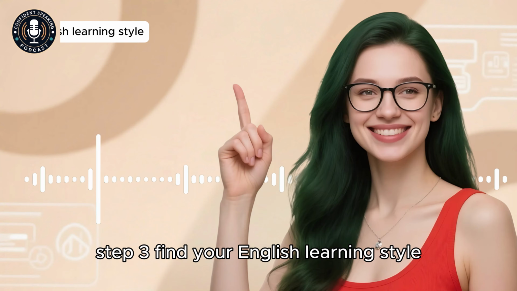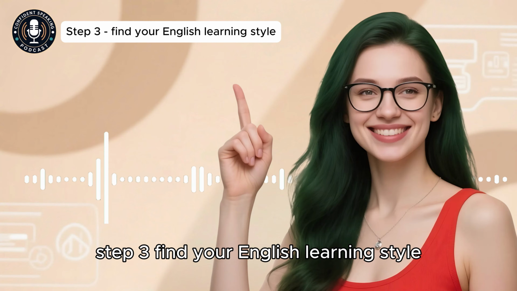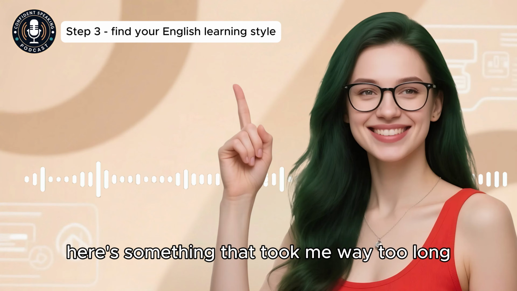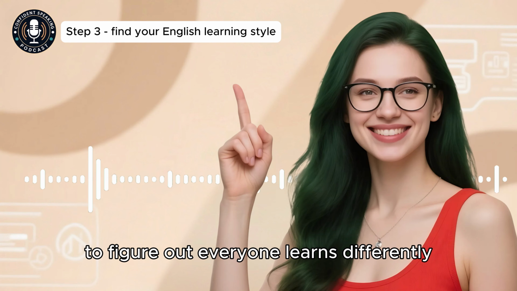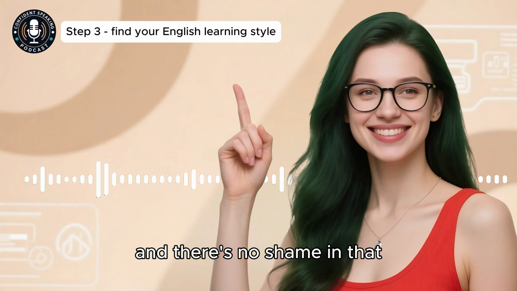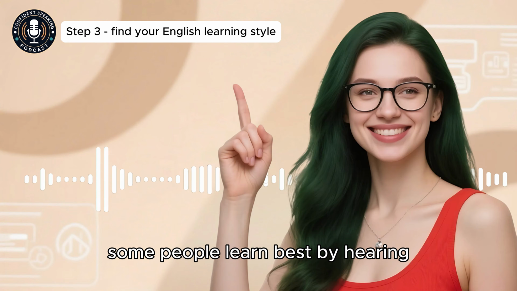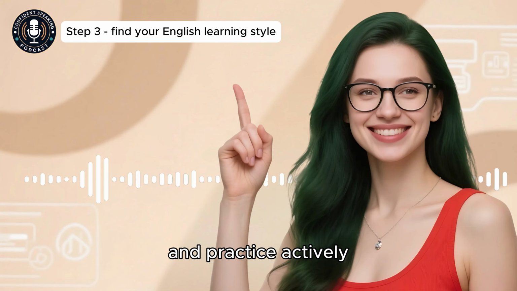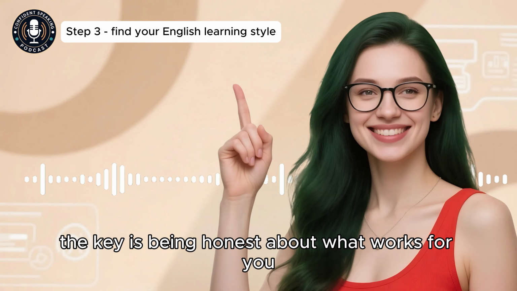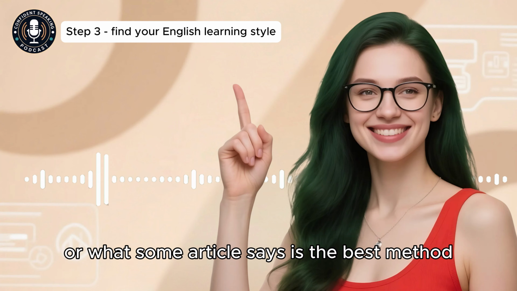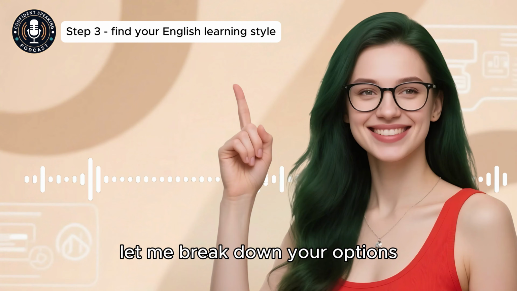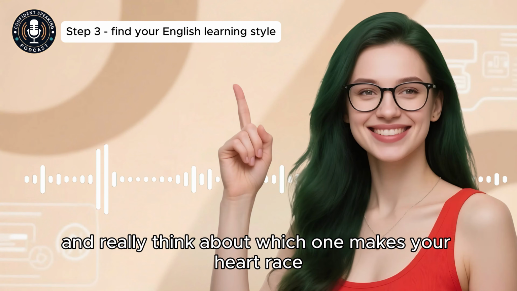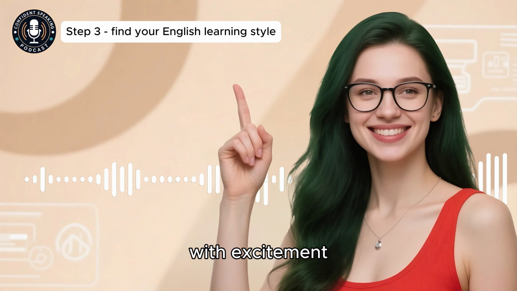Step 3. Find your English learning style. Here's something that took me way too long to figure out. Everyone learns differently, and there's no shame in that. Some people learn best by hearing, others by seeing, and some need to get their hands dirty and practice actively. The key is being honest about what works for you, not what works for your friend or what some article says is the best method. Let me break down your options and really think about which one makes your heart race with excitement.